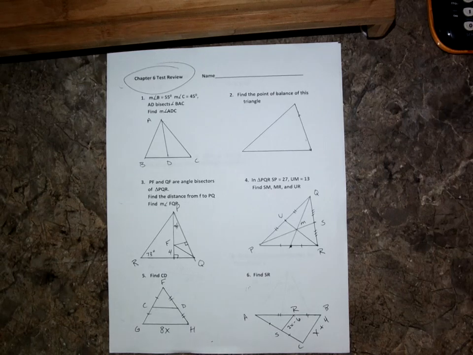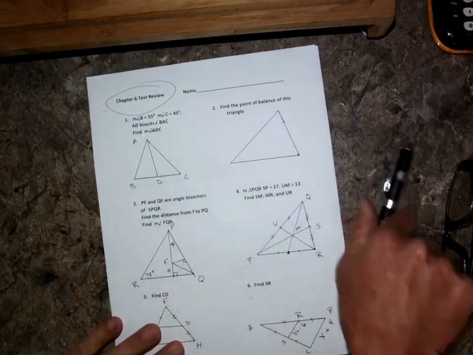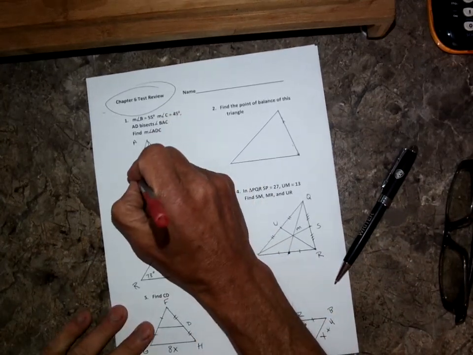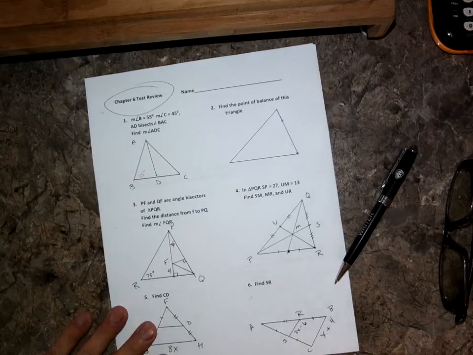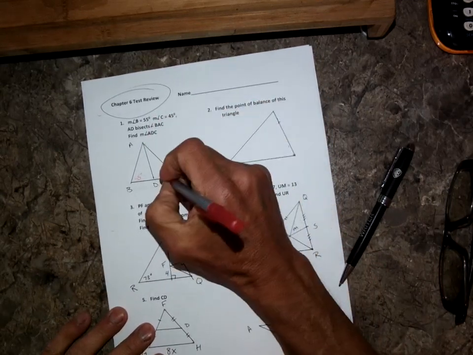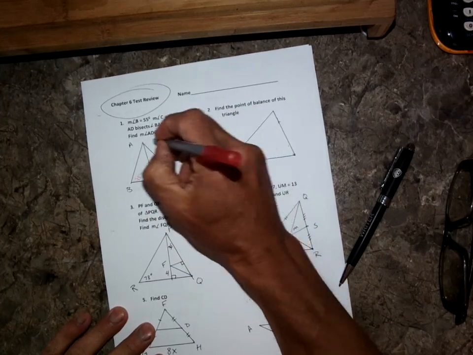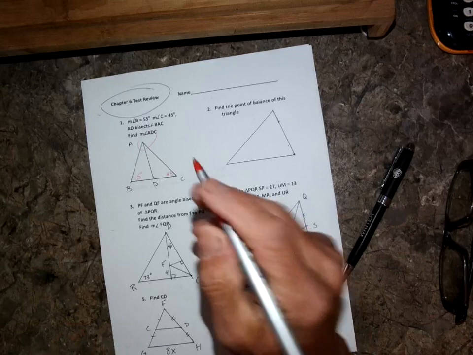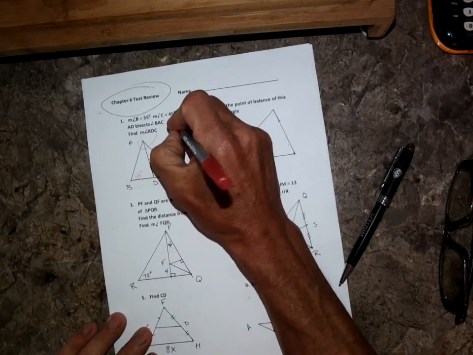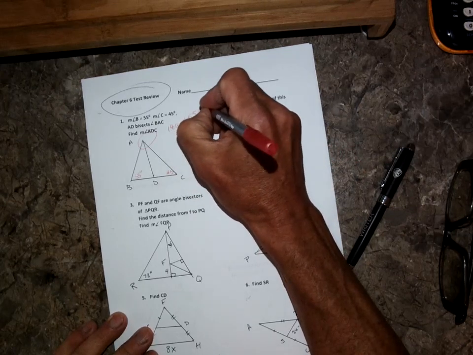All right. So Chapter 6 test review. Well, let's take a look. I like to label things because it really helps me. So angle B is 55 degrees, so I'm just going to draw the 55 degrees in here like that. And then I've got angle C is 45 degrees, okay? And then AD bisects. So first of all, what I'll do is find angle A. Well, that's easy because I know there's 180 degrees in a triangle. So 180 minus my 55 and my 45.